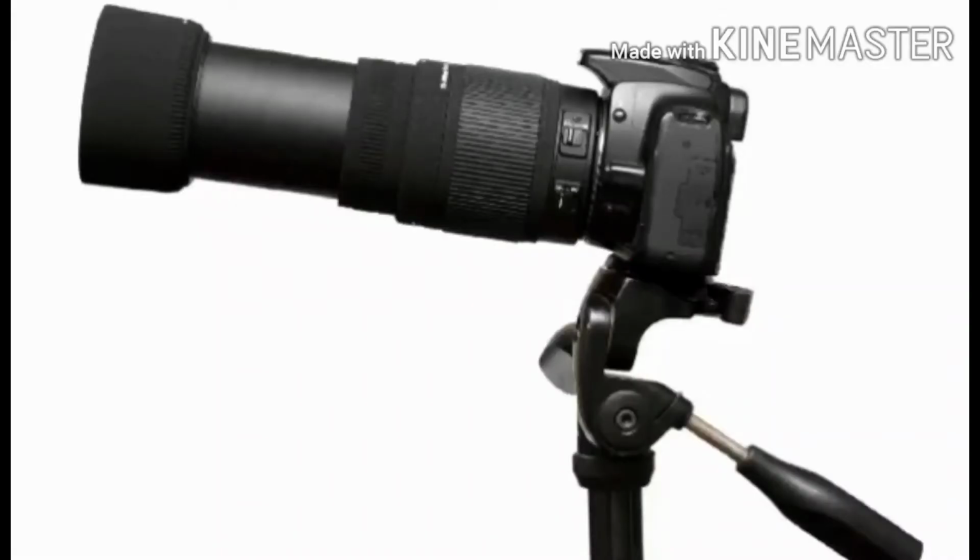A telephoto lens is a lens with a longer focal length than standard, giving a narrow field of view and a magnified image.